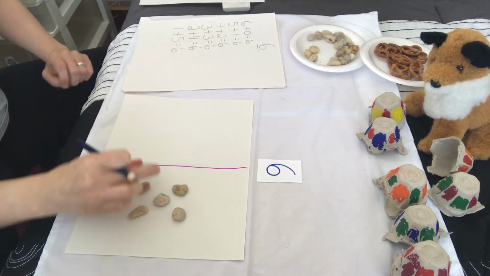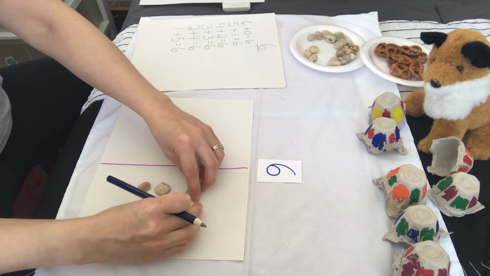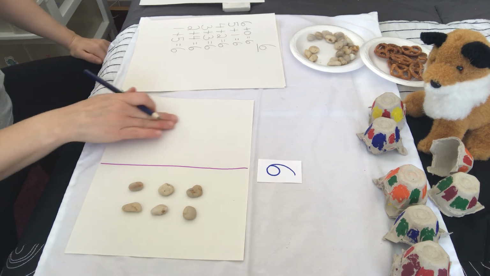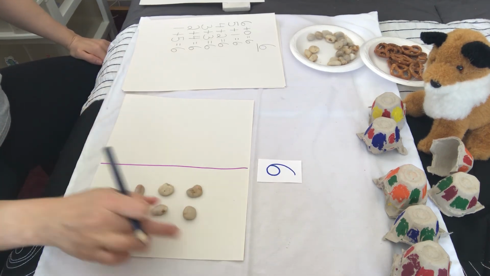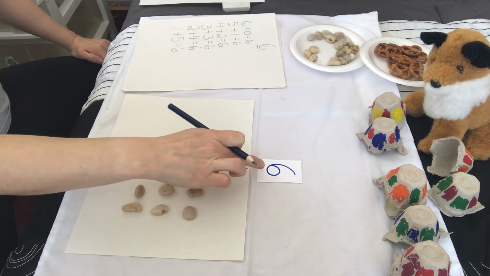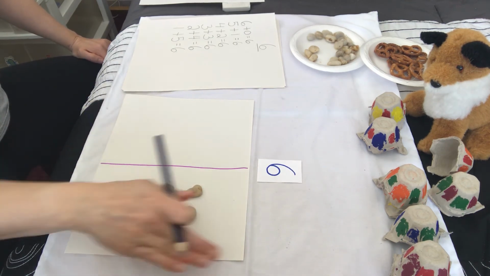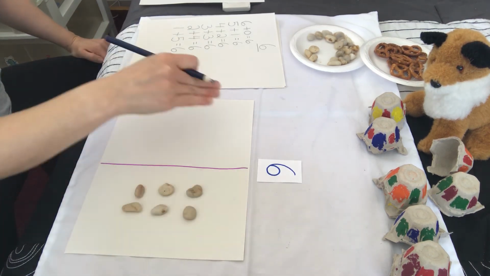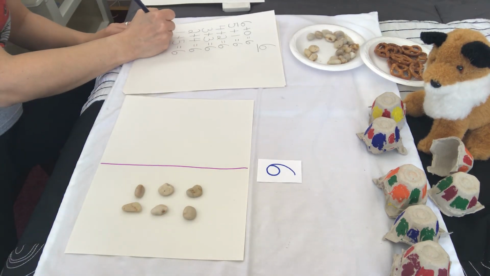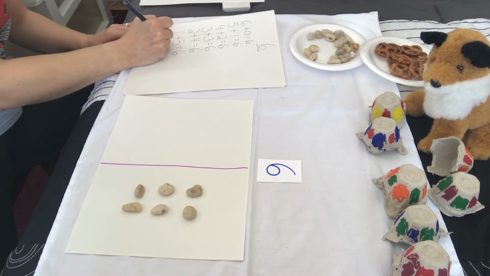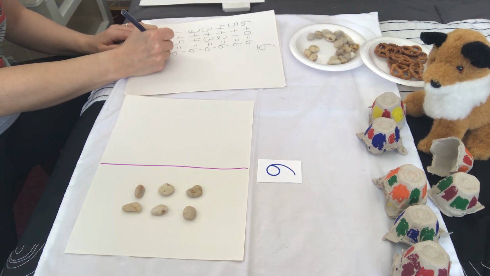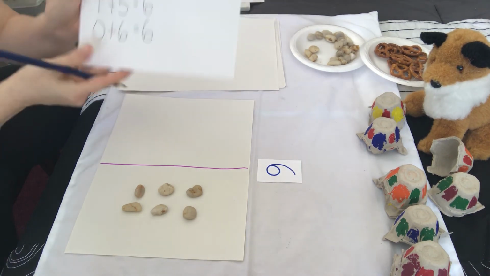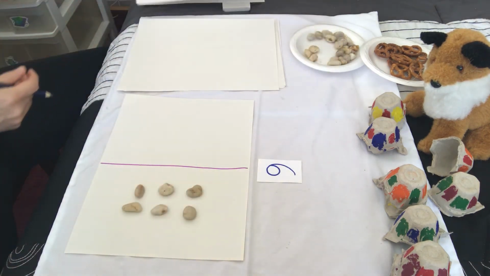All right, moving 1 more. Ooh, I can shift these around, and there we go. Dice dot again. So 0 joined with 6 all together is going to be 6. Part joined with part equals the whole. So 0 joined with 6, the whole will be 6. If I put 0 together with 6, it just stays 6. There. So now I have all of those combinations.